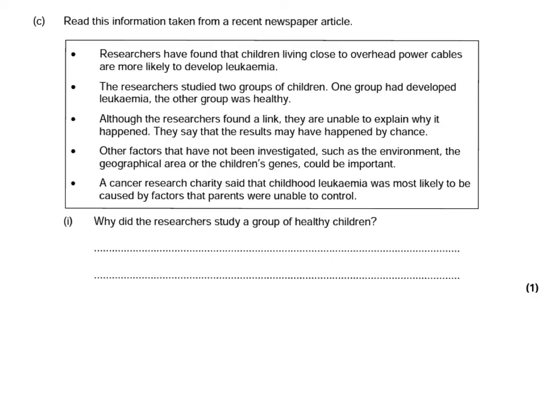Although the researchers found a link, they are unable to explain why it happened. They say that the results may have happened by chance. Other factors that have not been investigated, such as the environment, the geographical area, or the children's genes, could also be important. And finally, a cancer research charity said that childhood leukemia was most likely to be caused by factors that parents were unable to control.